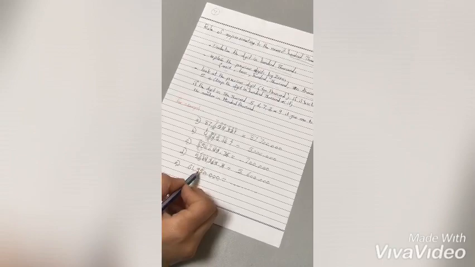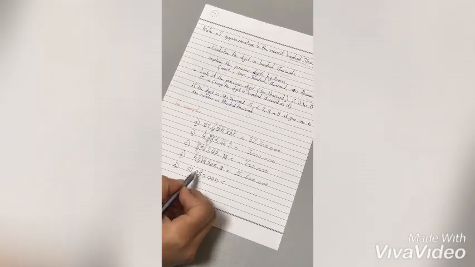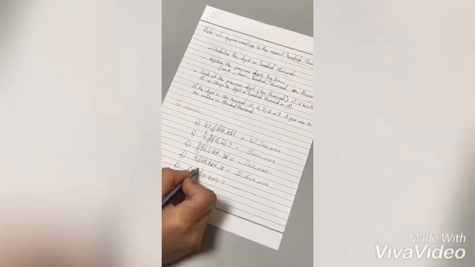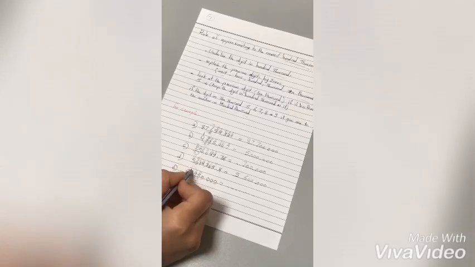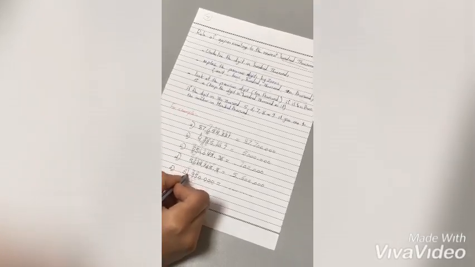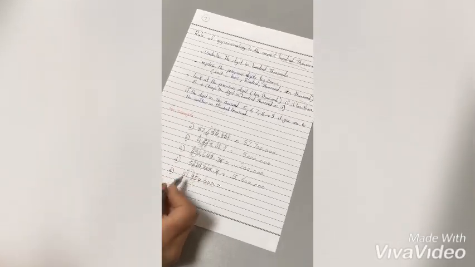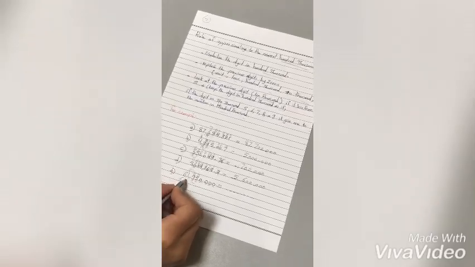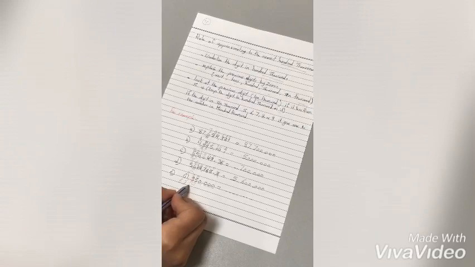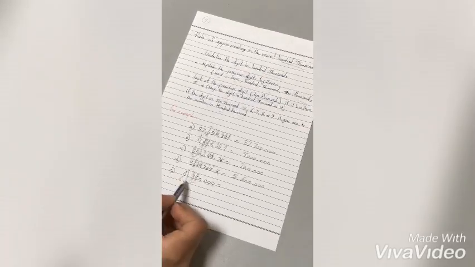I can't write 10, so I will put 0 and carry up 1 here. 1 plus 1 equals 2. So this 1 becomes 2 and 6 stays as it. This 9 becomes 0. So this number after approximating will be 62 million.